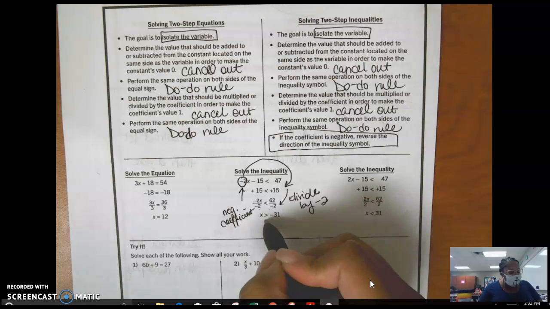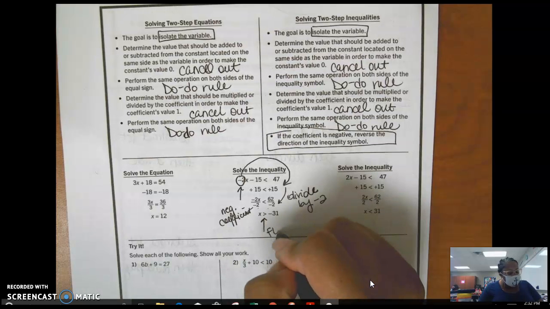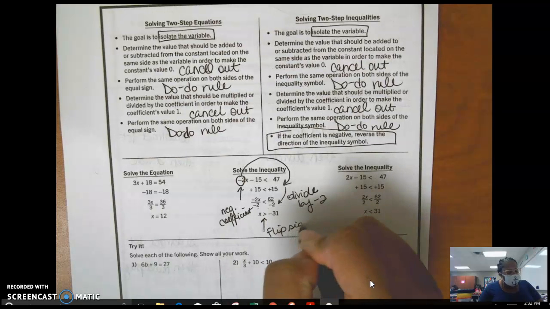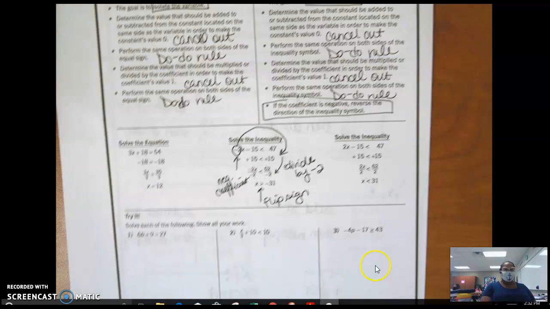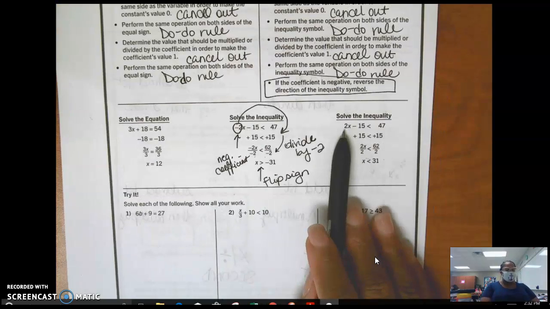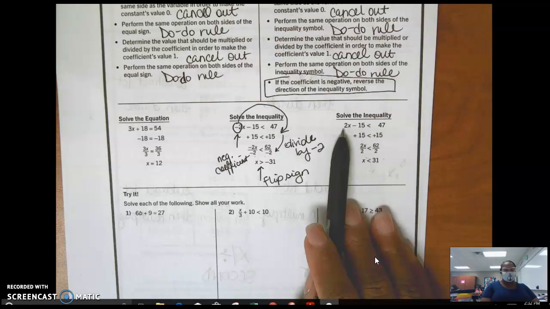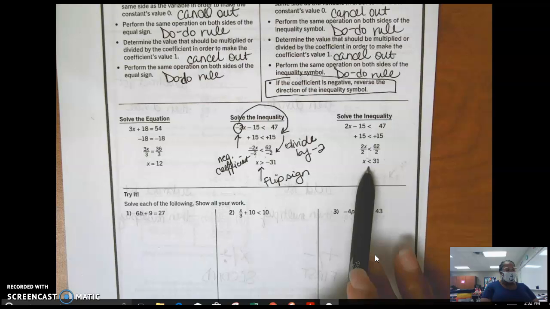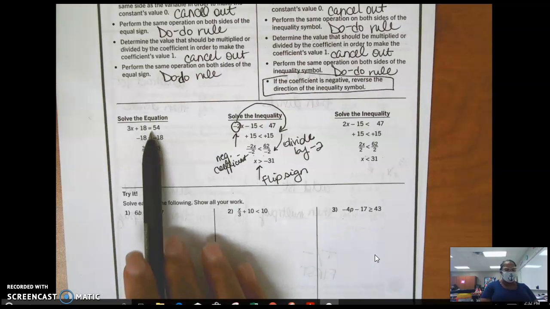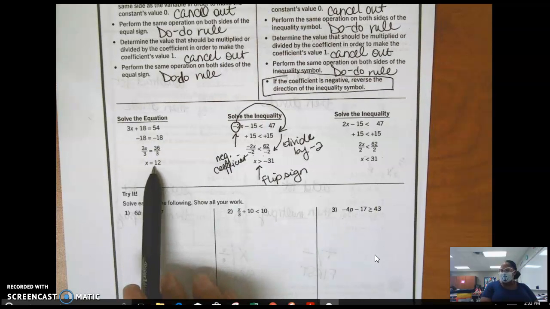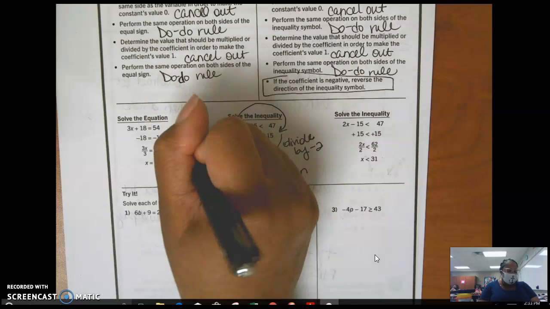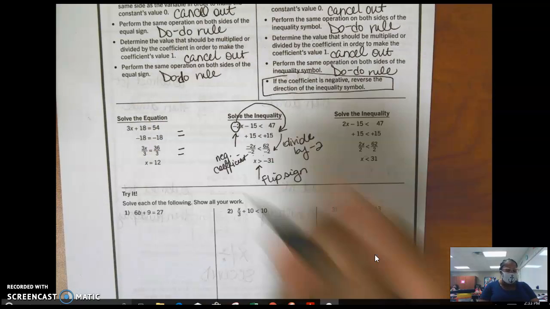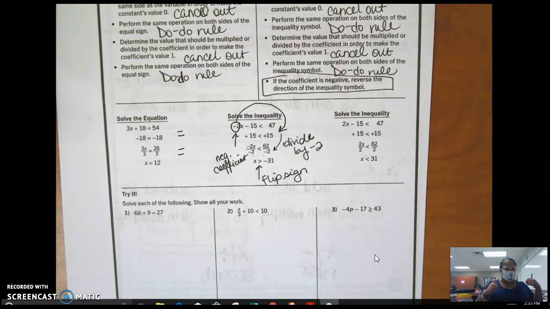This is where my sign will flip. Okay? What kind of 2 is this? Positive or negative? Does my sign flip then? Nope. And can I flip an equal sign? No. If I take an equal sign and flip it around the other way, it's still an equal sign. Okay?